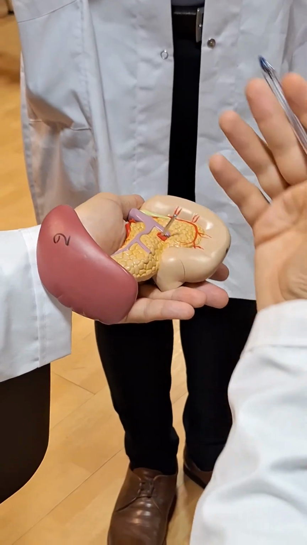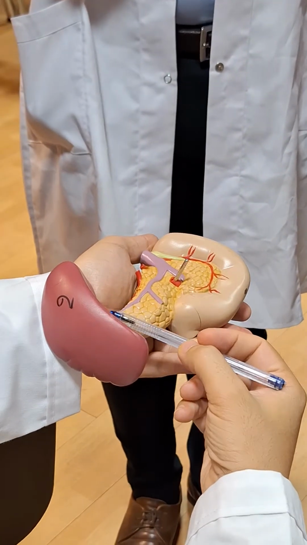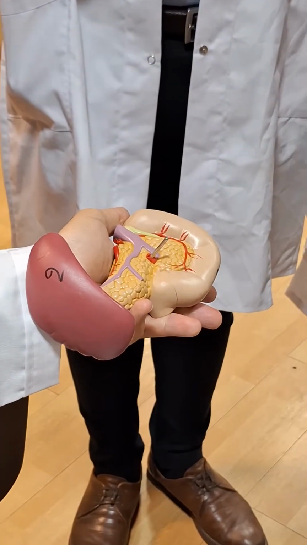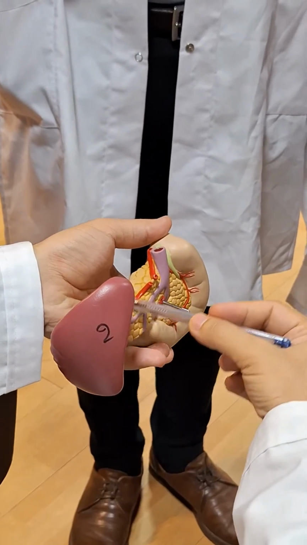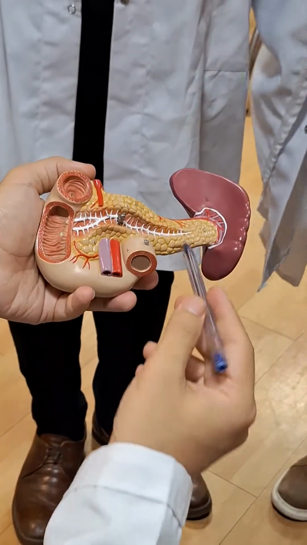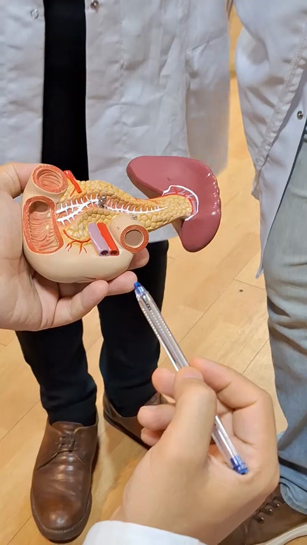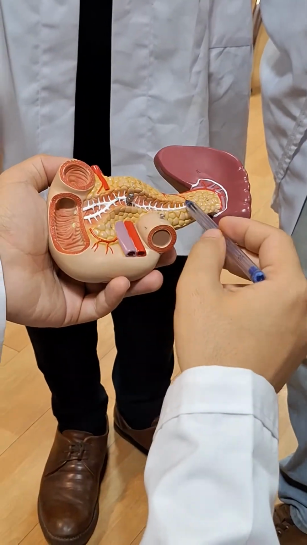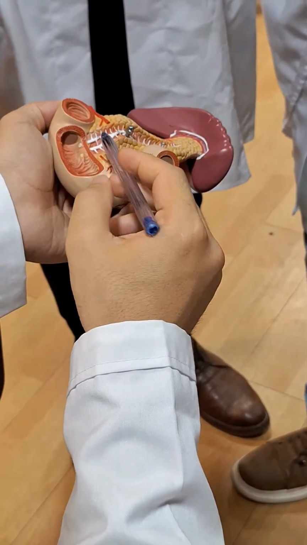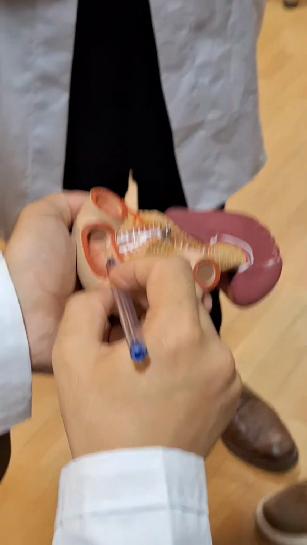Splenic vein. The splenic vein is always located at the posterior surface of the pancreas. The splenic artery is always located at the superior border of the pancreas. Here is the splenic artery, at the superior border. In the pancreas, you can see here the head, neck, body, tail. You can see two ducts, the main pancreatic duct and the accessory pancreatic duct. The main pancreatic duct attaches to the bile duct and inserts here at the major duodenal papilla.